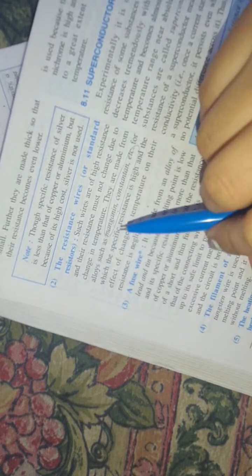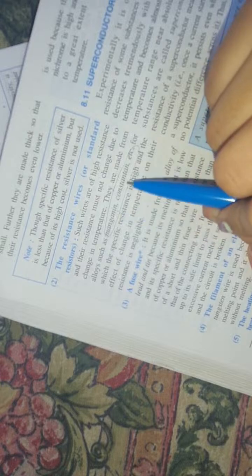After that is the second thing, that is resistance wire. A resistor usually is a device which has a very high value of resistance, and that should not change with the change in temperature. So we usually use the alloys of manganin, constantan.